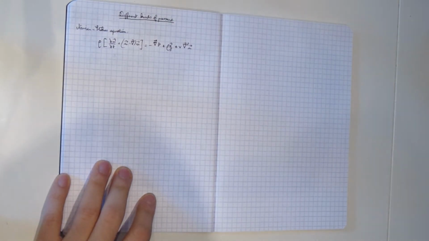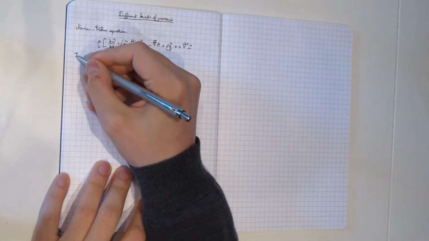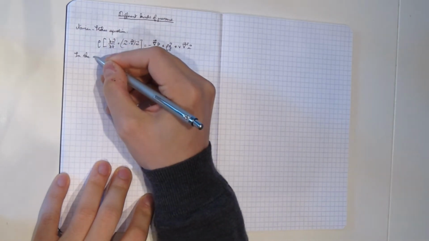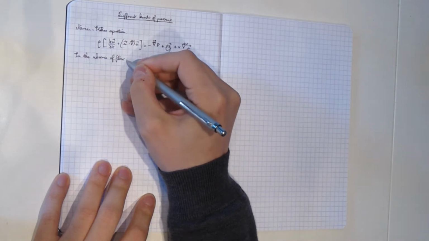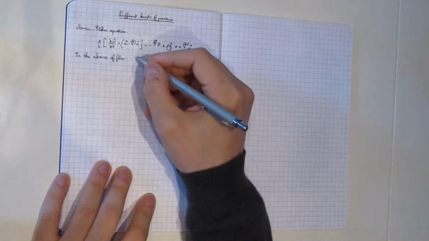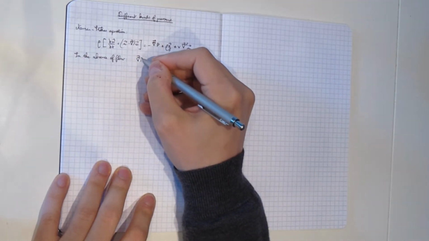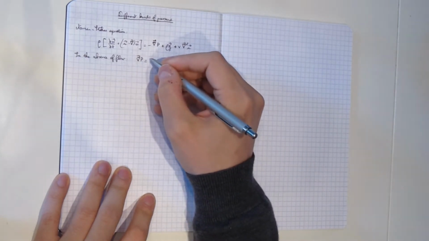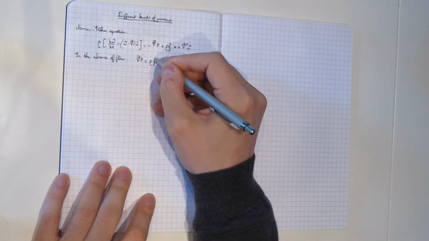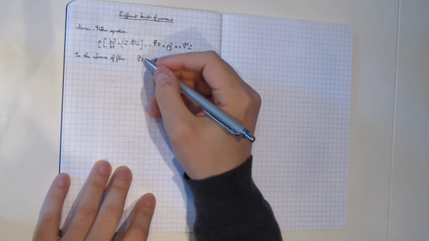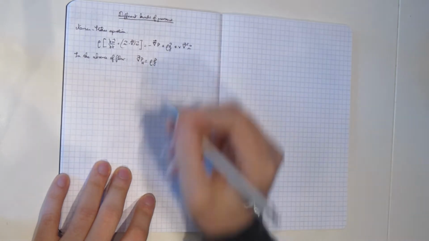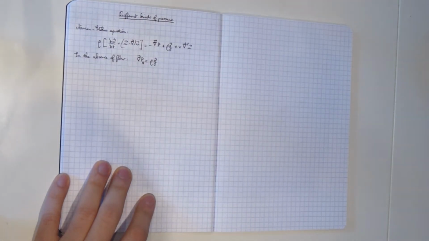Okay? So to introduce the first type of pressure, the hydrostatic pressure, I'm going to consider that there is no flow. So in the absence of flow, the Navier-Stokes equation reduces to the gradient of pressure equal rho g. Okay, and because this is in absence of flow, this is a static problem. I'm going to call this pH for hydrostatic pressure.